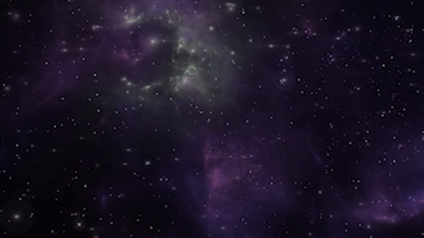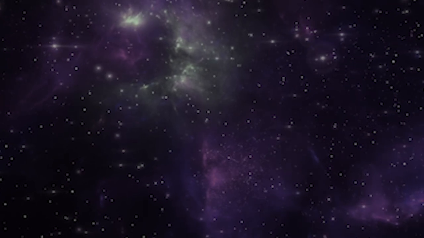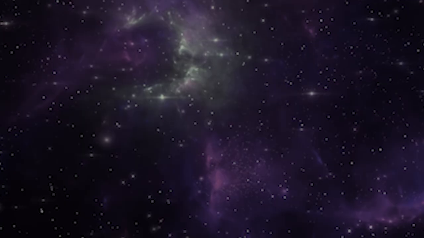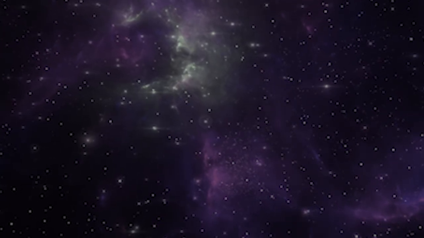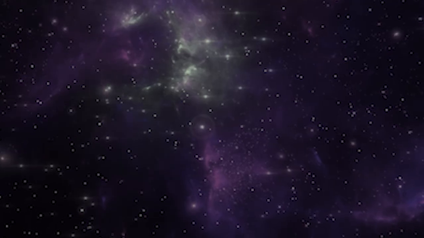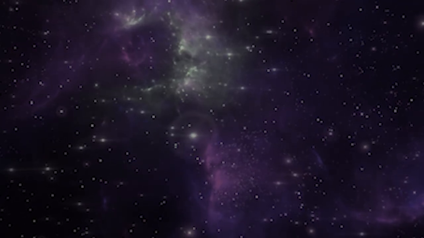Many moons are tidally locked. One side always faces their planet. This occurs because gravity slows rotation. Tidal locking creates permanent near and far sides. This is common throughout the solar system.